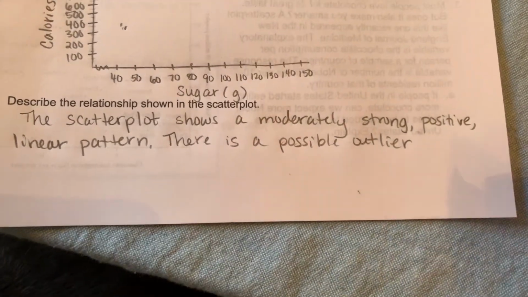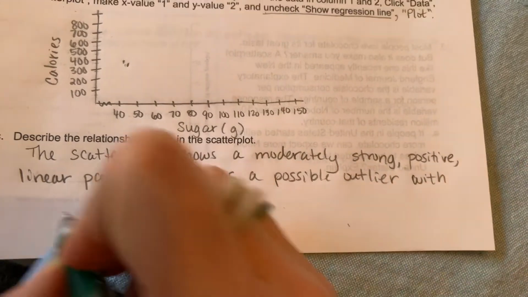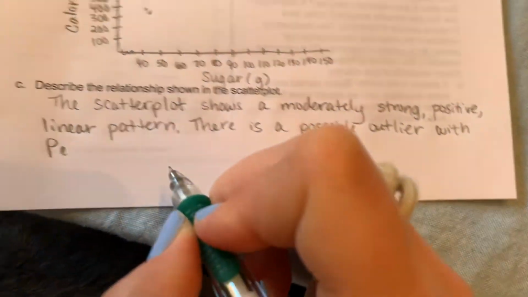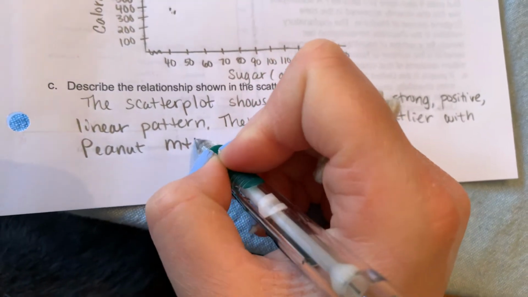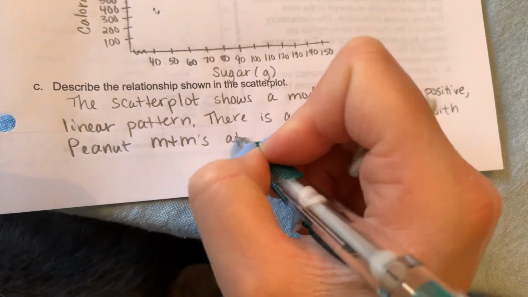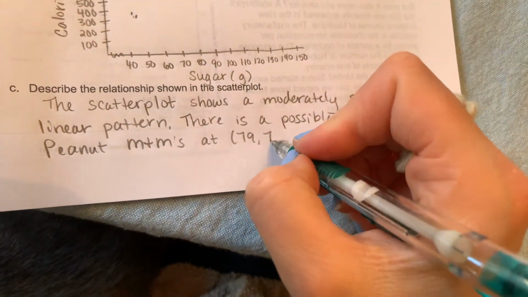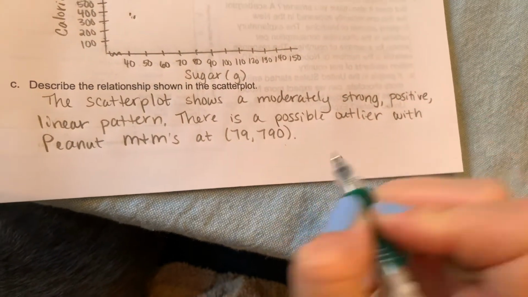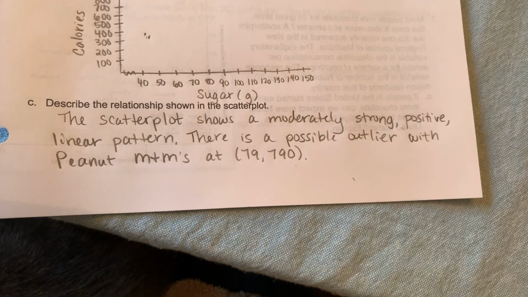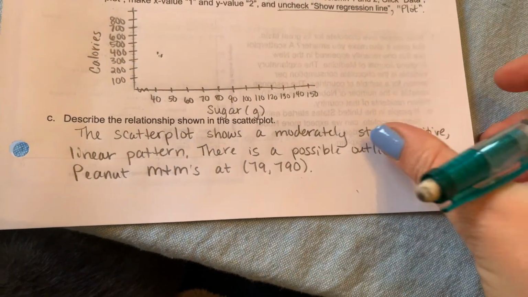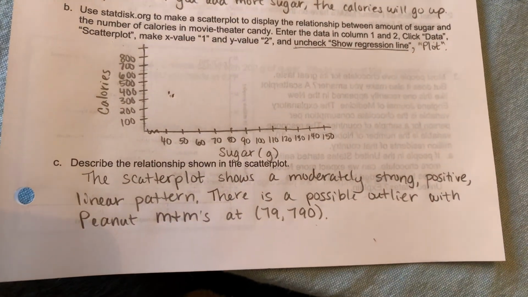So there's a possible outlier with peanut M&Ms. And I'm going to phrase it as a point: 79 grams of sugar, 790 calories. Okay, so that's how we describe our association. In the next video, we're going to start part 2, and I will finish sketching the scatter plot for you to show you what that would look like.